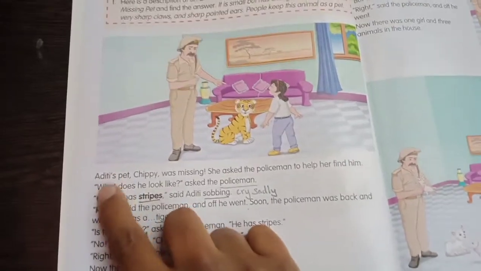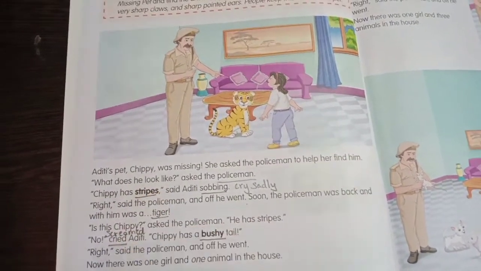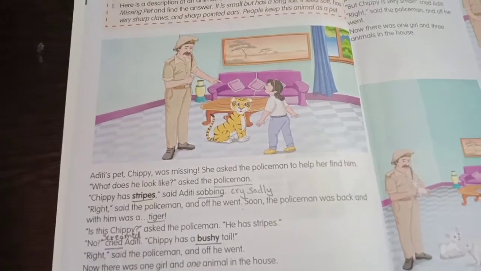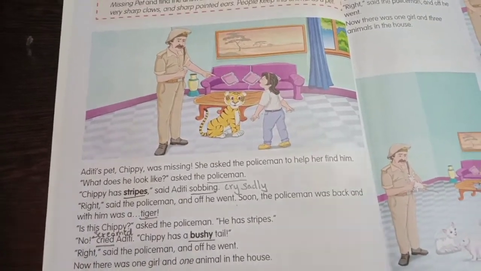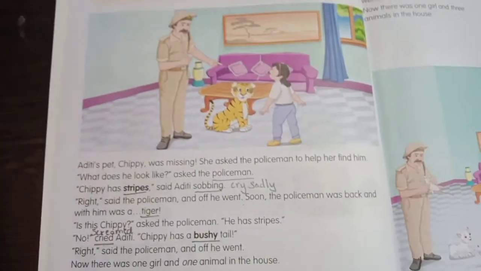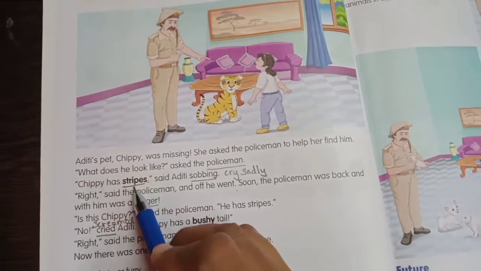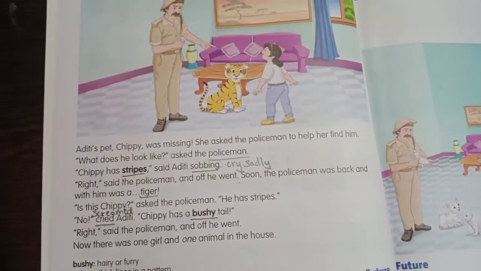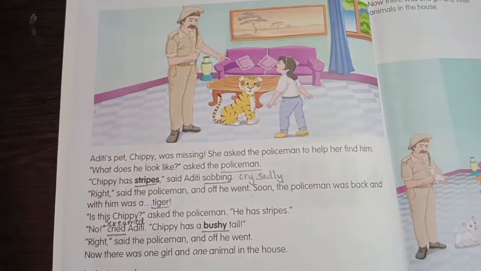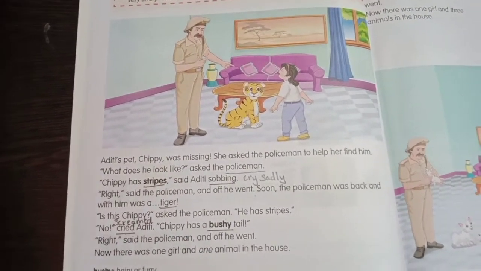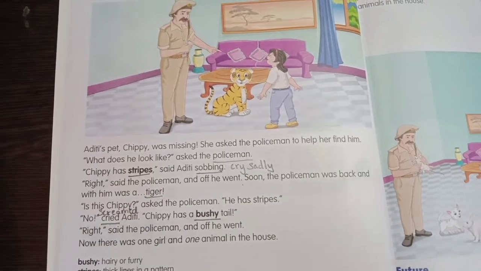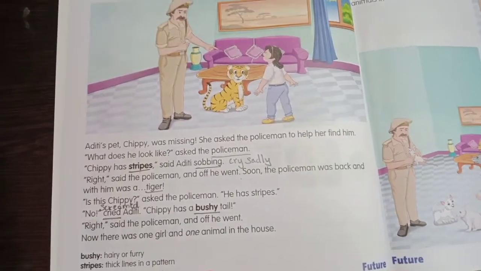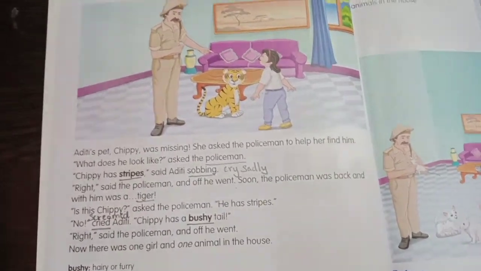So she told Chippy has stripes, Chippy has bushy tails, Chippy has beady eyes, and so on. These, the stripes, the bushy tails, are the words that describe Chippy, the squirrel. These are known as describing words, which give us information about a thing or a person.